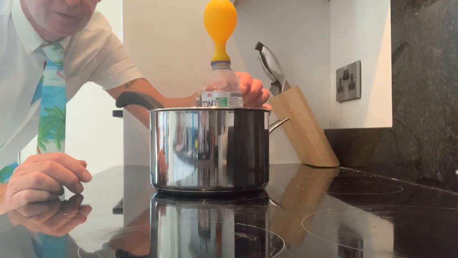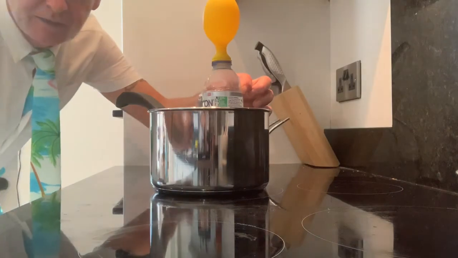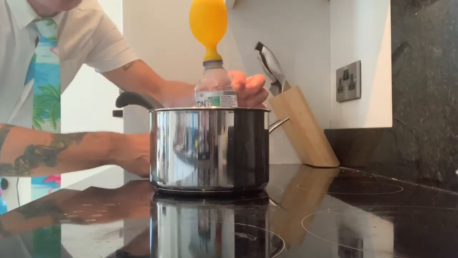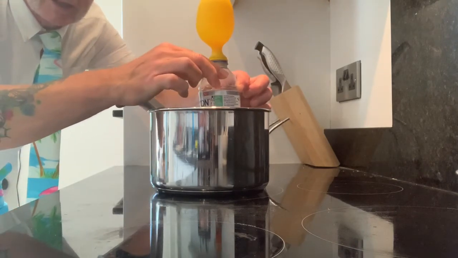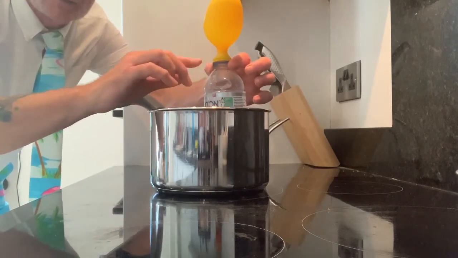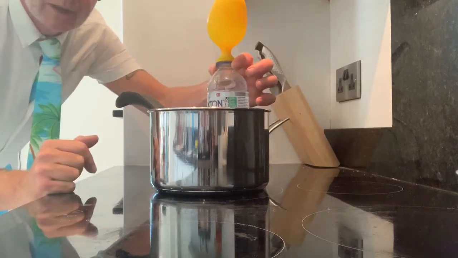See? It's blowing up the balloon. I haven't done anything strange about this. It's just simply that the air in this bottle, as it gets hot, has to go somewhere, so it tries to go out through the balloon and blows the balloon up.